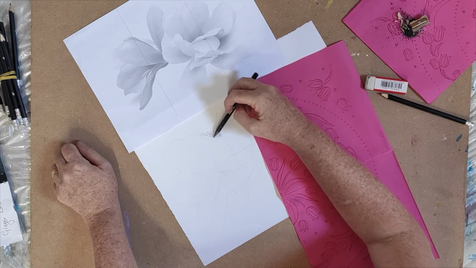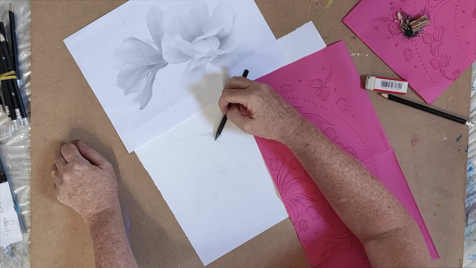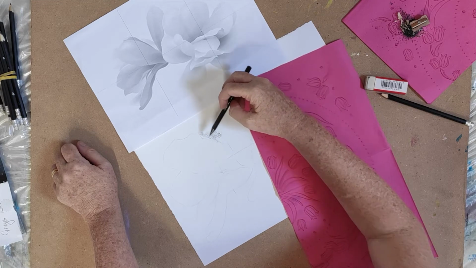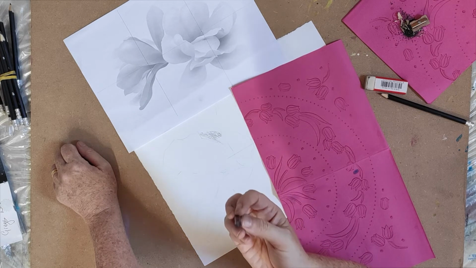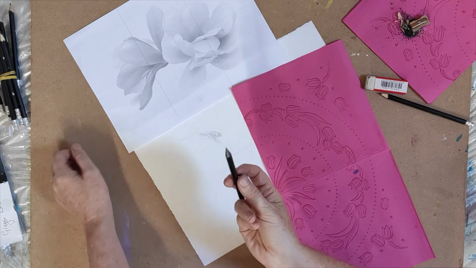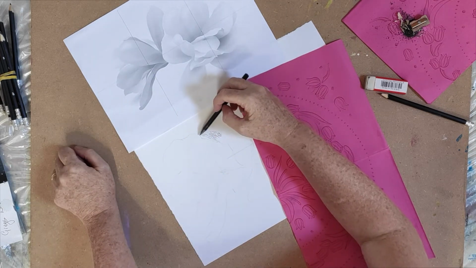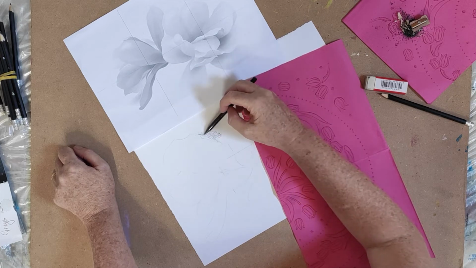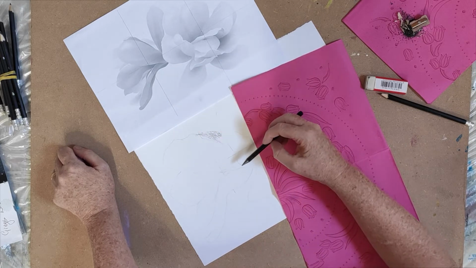I'm working very, very delicately with a very light pressure, and as you can see, I'm not working with the tip at the moment. I'm using the side of this graphite pencil that I've got here.